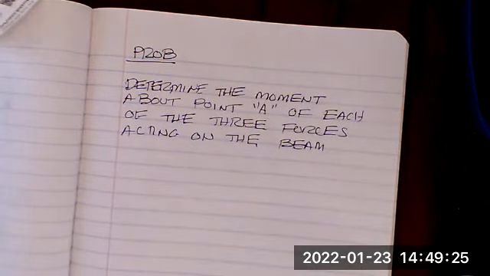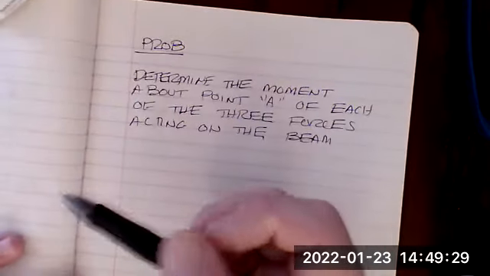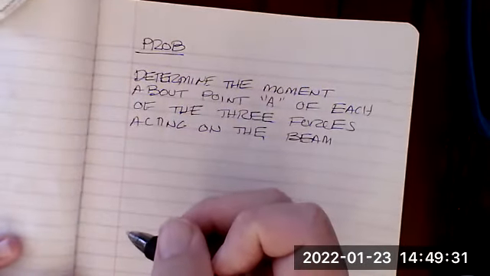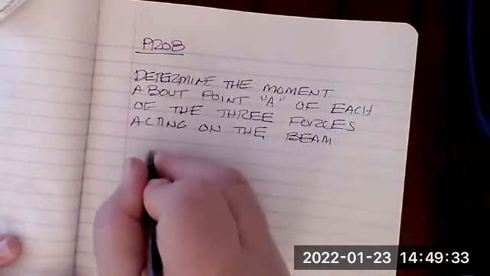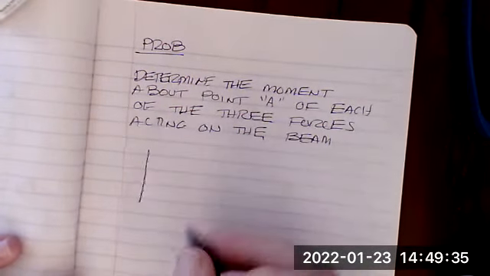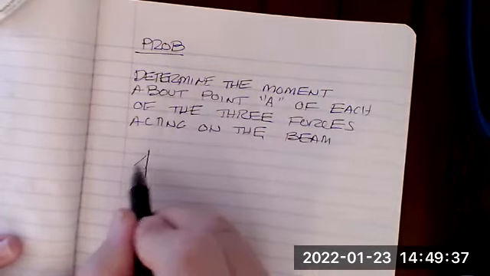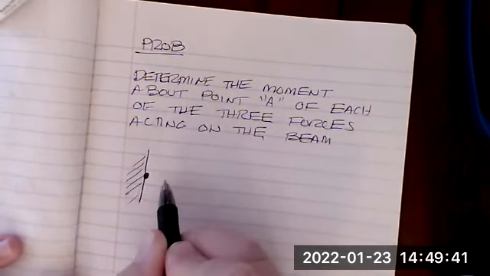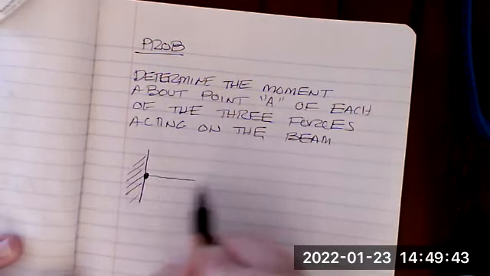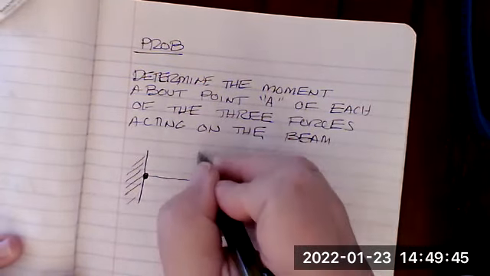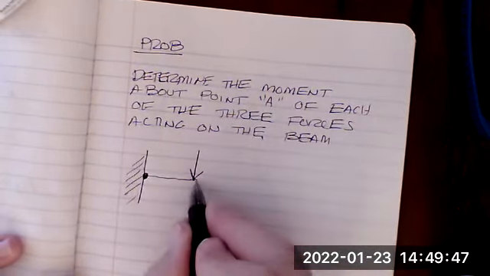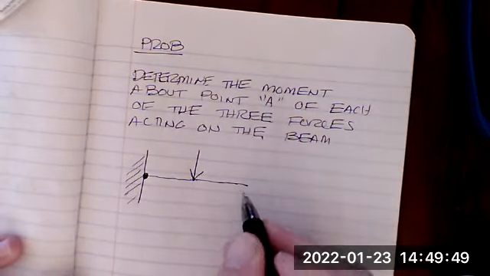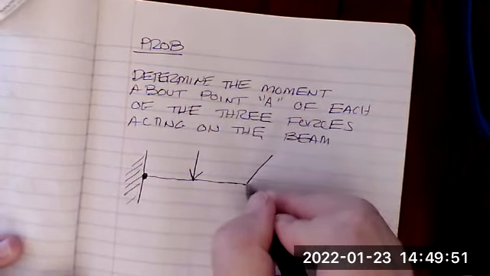So let me draw the beam here. What we're drawing is actually called a free body diagram. We're going to get more into that a little bit later, but right now I have a cantilever beam here. We're going to apply a force here, and a little further, another force here.